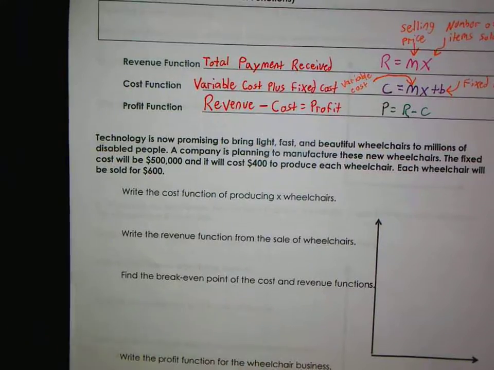So let's do an example. Technology is now promising to bring light, fast, and beautiful wheelchairs to millions of disabled people. Bright, light, fast, and beautiful. Okay? A company is planning to manufacture these new wheelchairs.